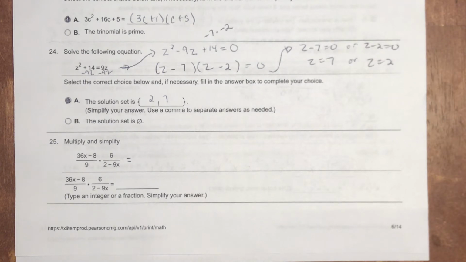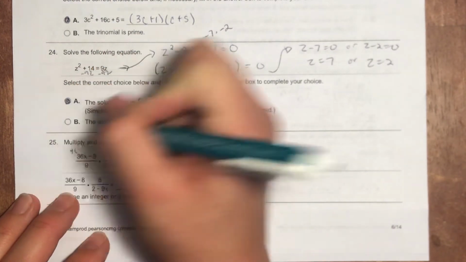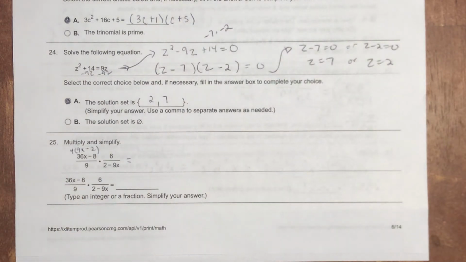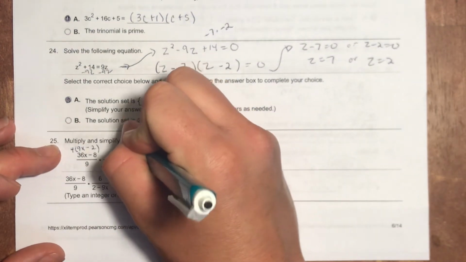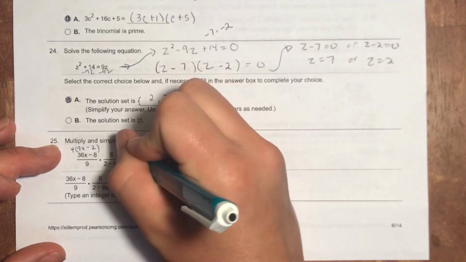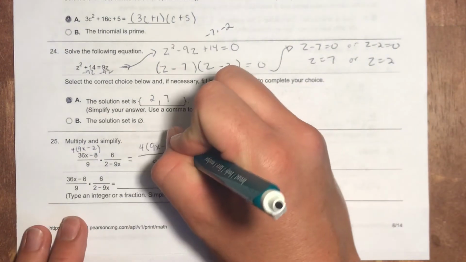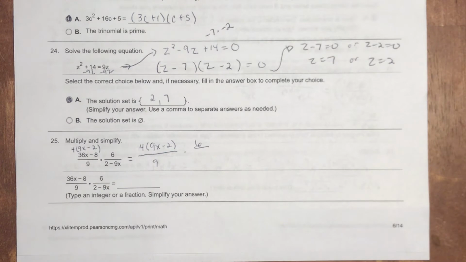Well, there's a factor of 4 in common here. So if I factor out the 4, we'll have 9x minus 2. So the first numerator, 4 times 9x minus 2. And 9, it's just a number, so just keep it 9. Times, again, 6. And then if you notice how 36x minus 8, one of the factors of that is 9x minus 2. It looks very similar to 2 minus 9x.